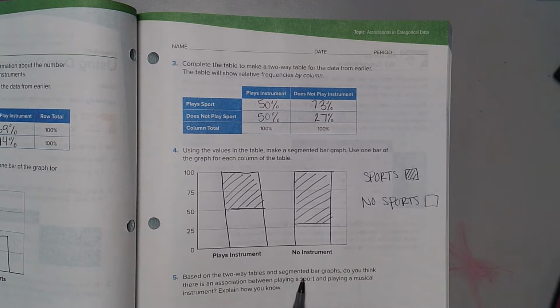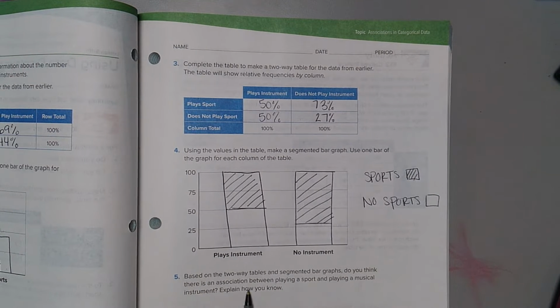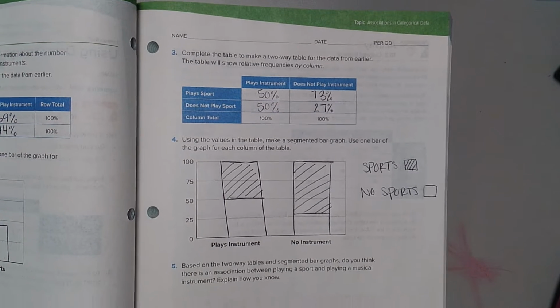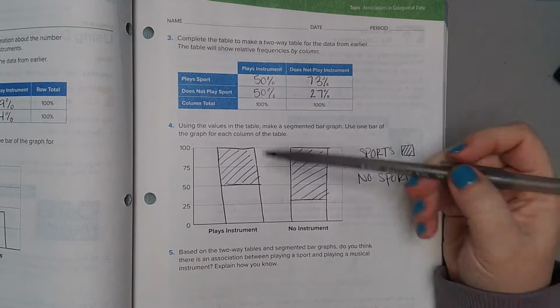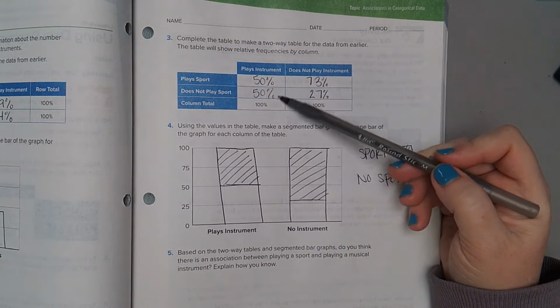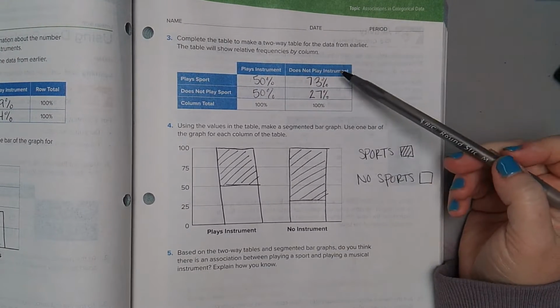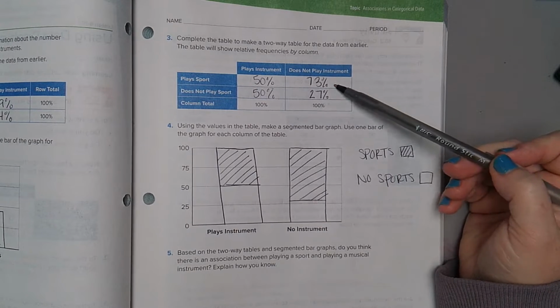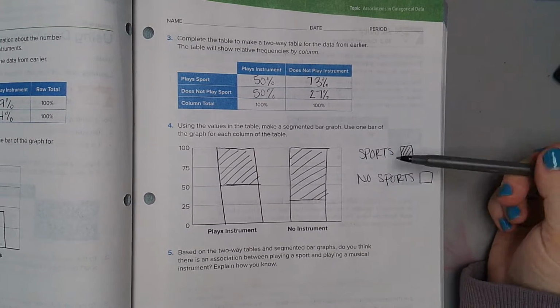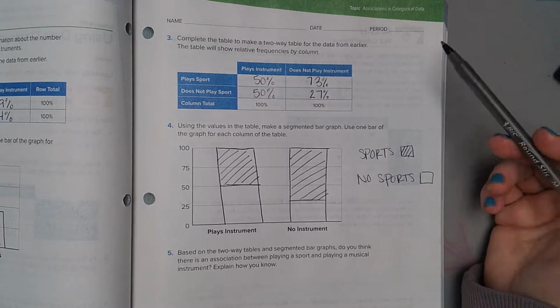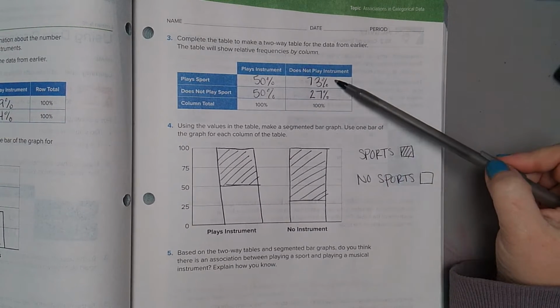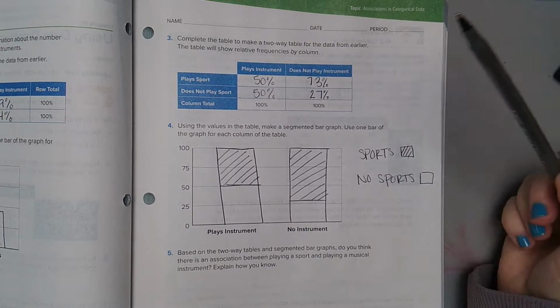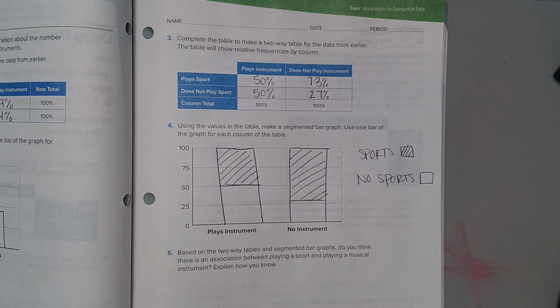Based on the two-way table and segmented bar graphs, do you think there's an association between playing sports and playing musical instruments? So that is your choice. For this one, it's 50-50, so it's hard to tell if there's an association. Not playing an instrument, 73 and 27. They're more likely to play a sport, I guess, if they don't play an instrument, because it's a little bit higher.